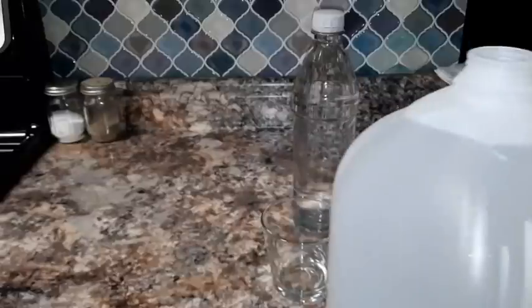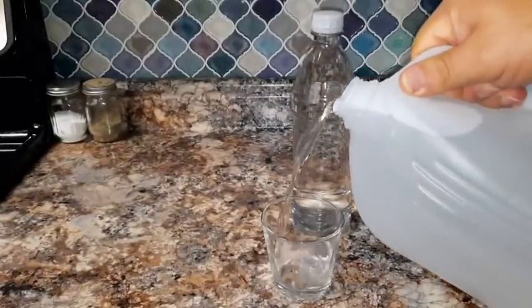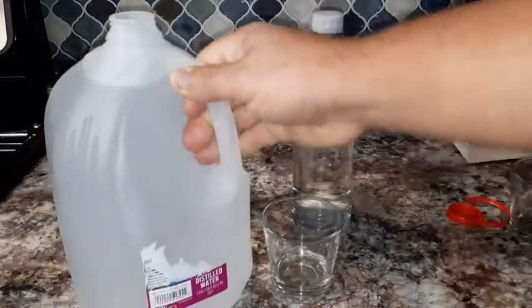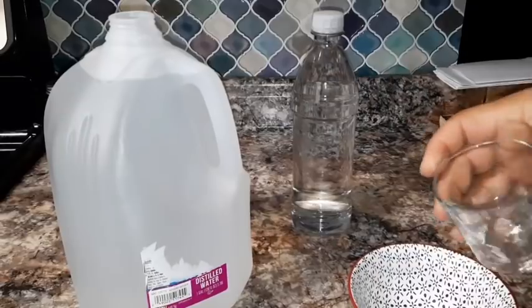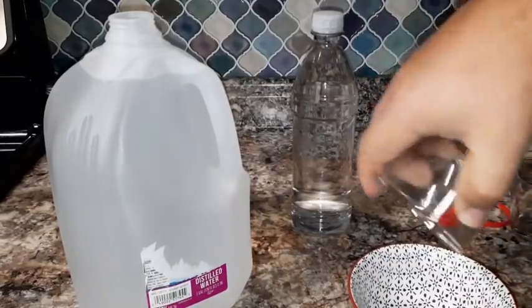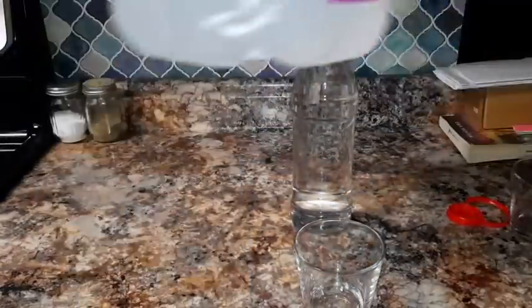We're going to pour some in this cup here. Hopefully I won't make a mess. Just going to pour a little bit in there. I'm going to go ahead and swirl this around and dump it in that bowl. That way if there was anything in there, hopefully it came out.